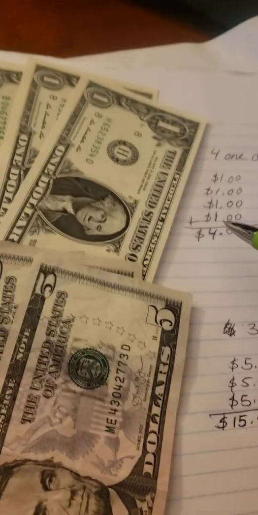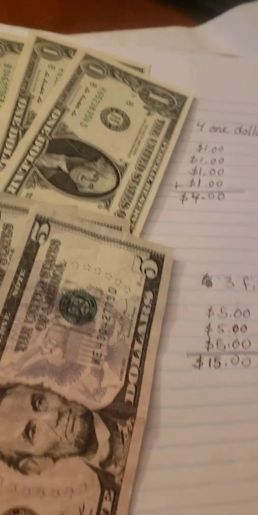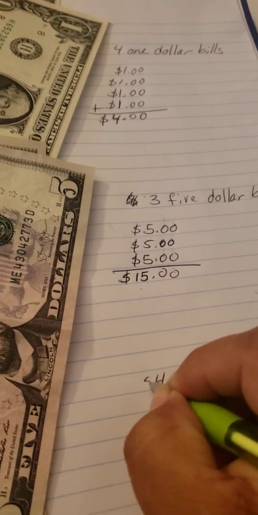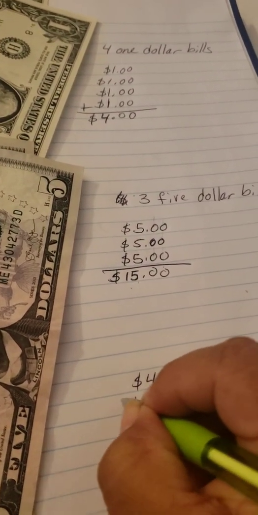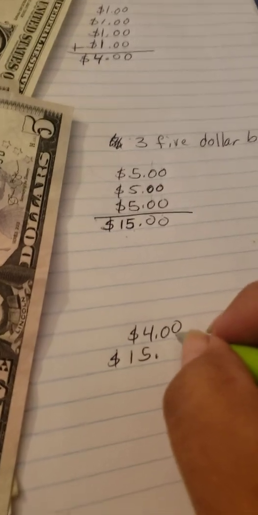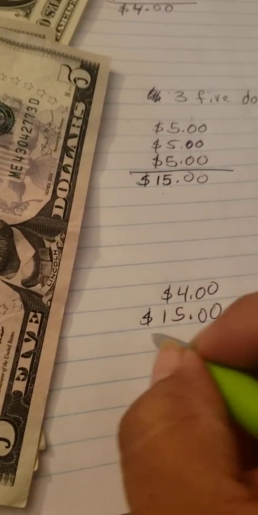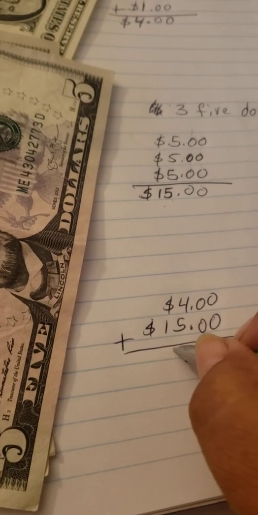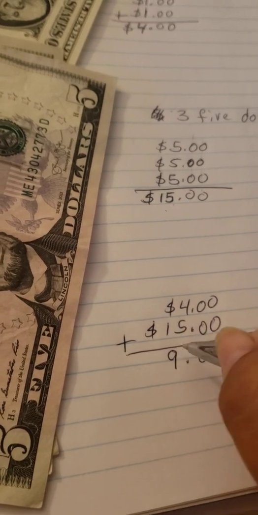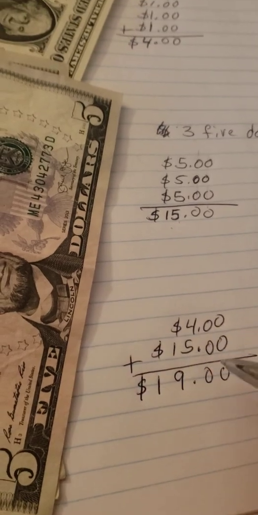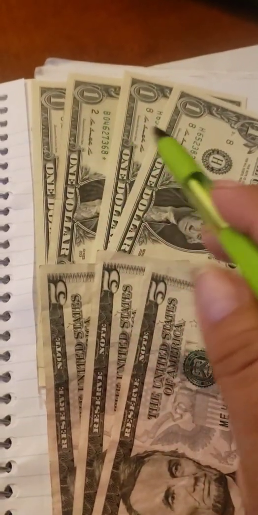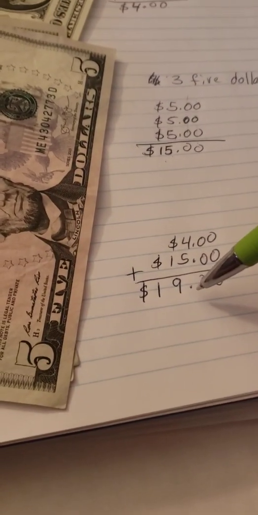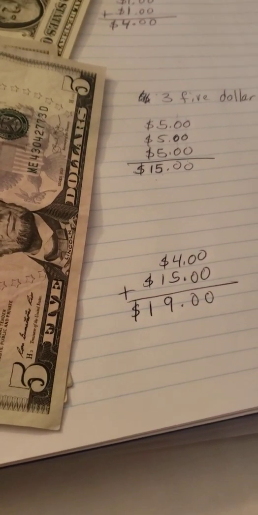So now I'm going to take my $4 that I have up here plus my 15, and don't forget to line up the decimals, and we're going to add those together. 4 plus 5 is 9. So boys and girls, even though I have 7 bills here, they add up to equal $19. Let's try another one.